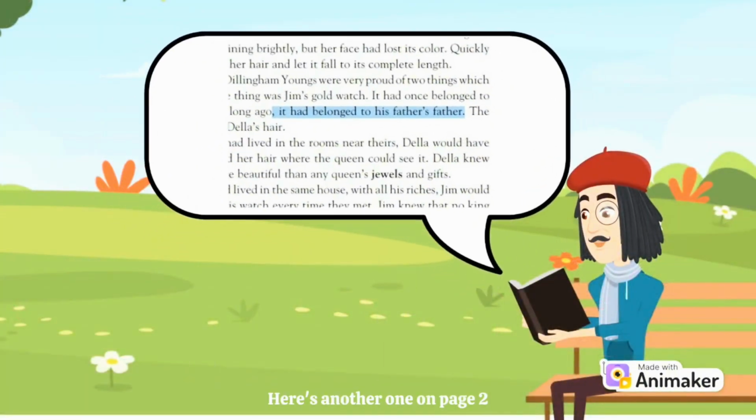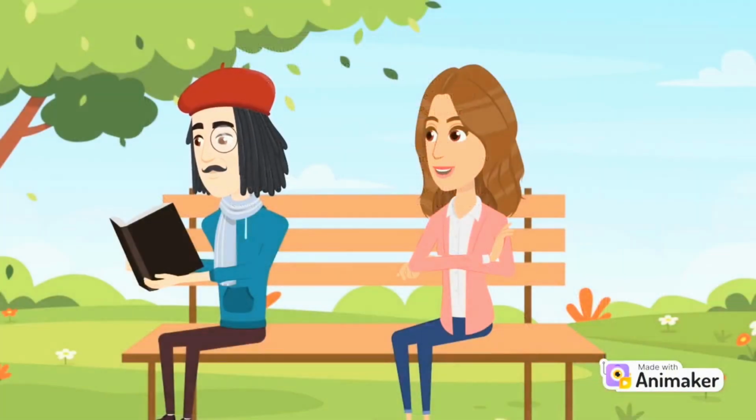Okay, here's another one. On page 2, it says "it had belonged to his father's father." This is about Jim's gold watch. The phrase "had belonged" doesn't just tell us it was passed down. It highlights the watch's sentimental value. Exactly, the past perfect connects the watch's history to the present moment, so when he gives it up, you feel how big of a deal it is.